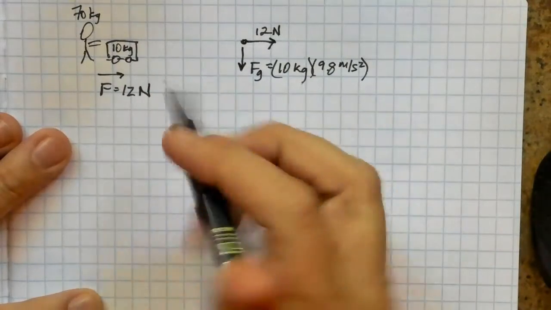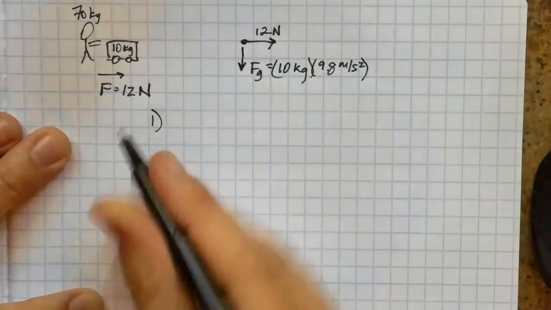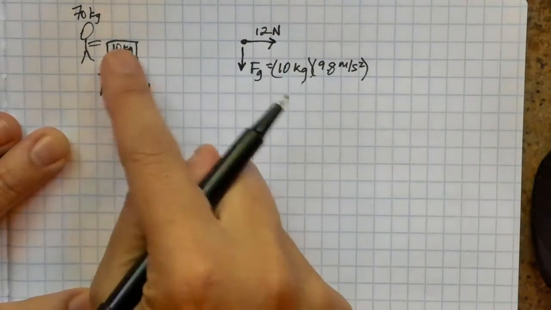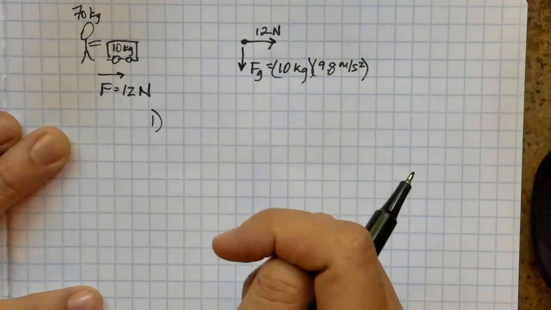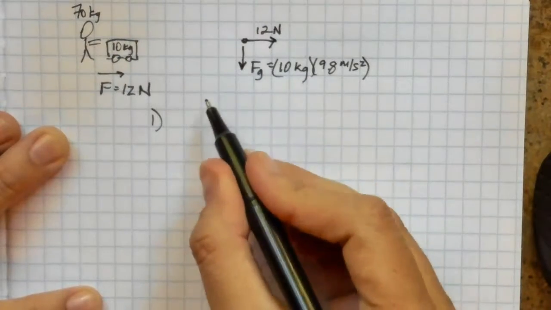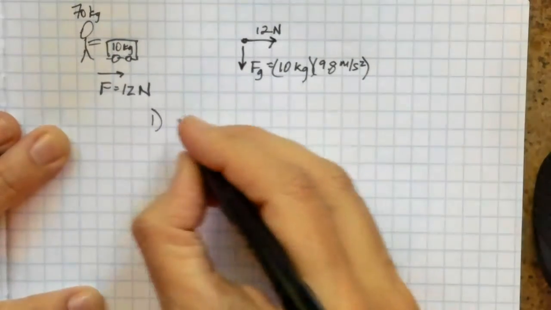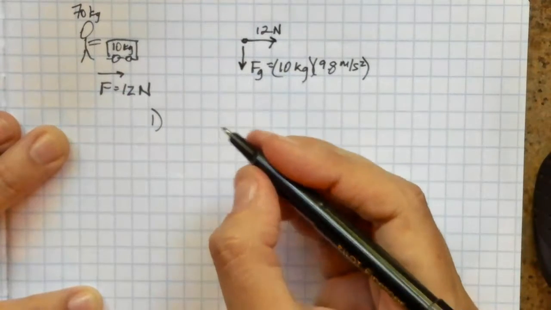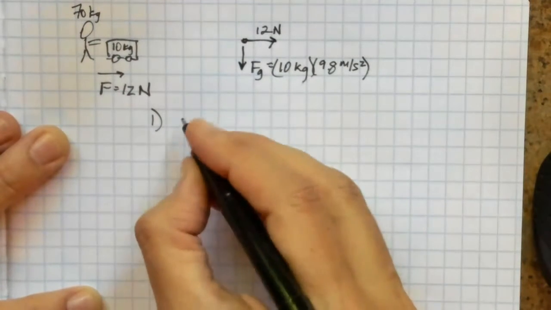Okay, from our F equals ma relationship, the first question asks, what's the acceleration of the cart? It doesn't matter what the mass of the person is at this point. It may not matter what the mass of the person is at all in this problem. So for the acceleration of the cart, we need the net force being applied, and we're assuming friction is negligible.